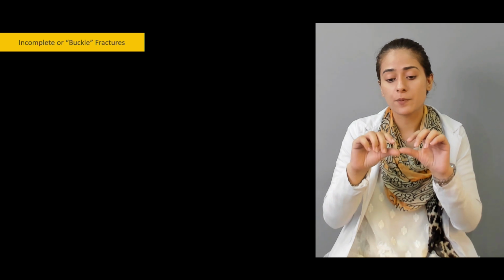Now we're going to talk about incomplete or buckle fractures. These are fractures which are common in the neck region of long bone. Because these are common in children, we talked about them in the introductory section of the lecture. So what happens is that children have a thicker periosteal layer, right? So under stressful conditions, before any fracture or breakage, the bone actually bends, and the fracture is not a complete through and through fracture.